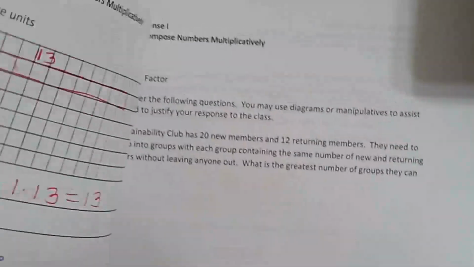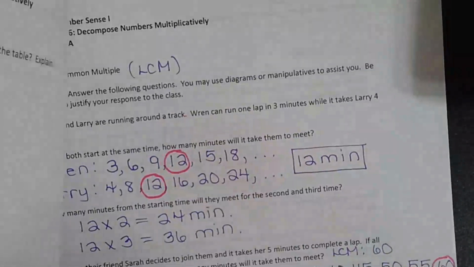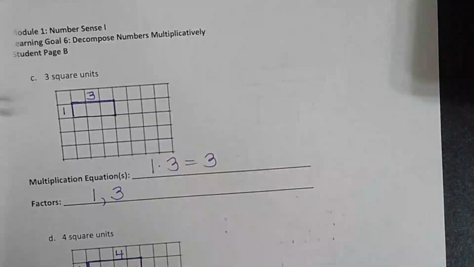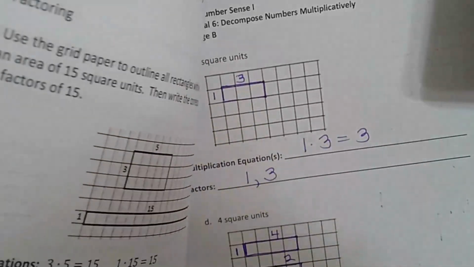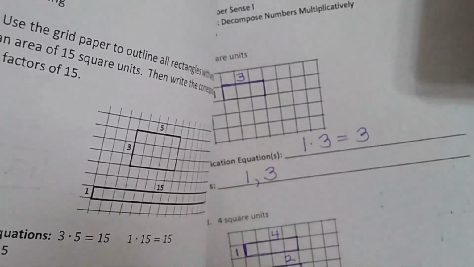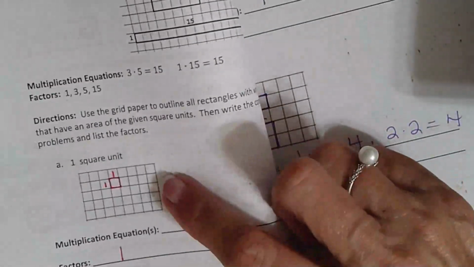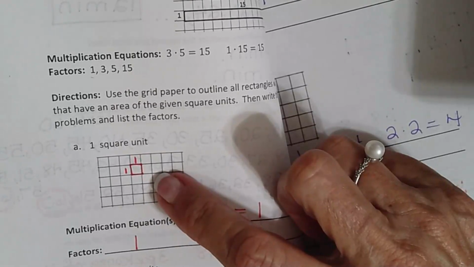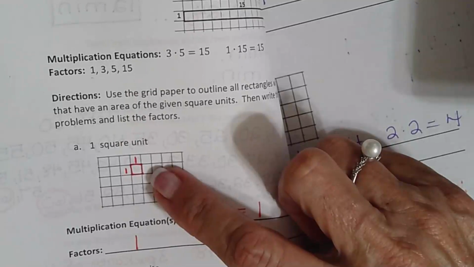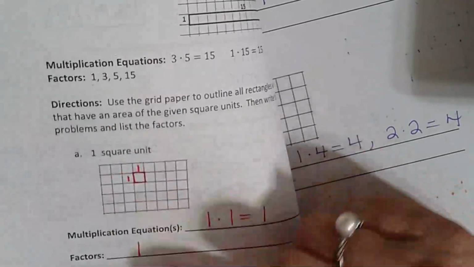So they want us to list all the primes from what we just did. So problem B. Why did they tell us to start with B? Does 1 have 2 factors?